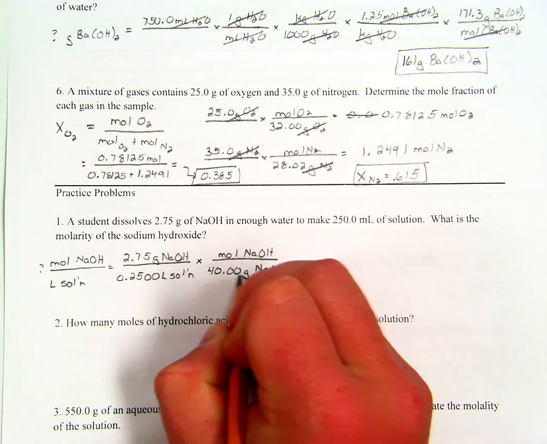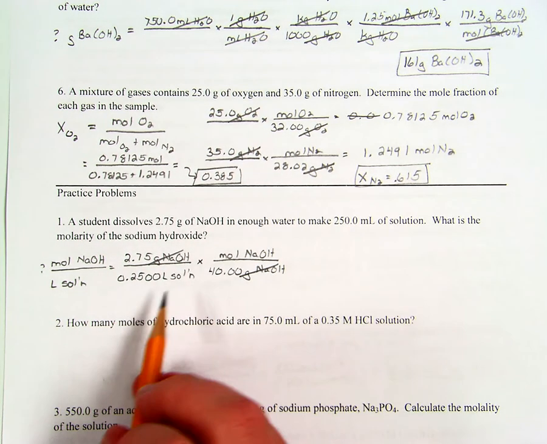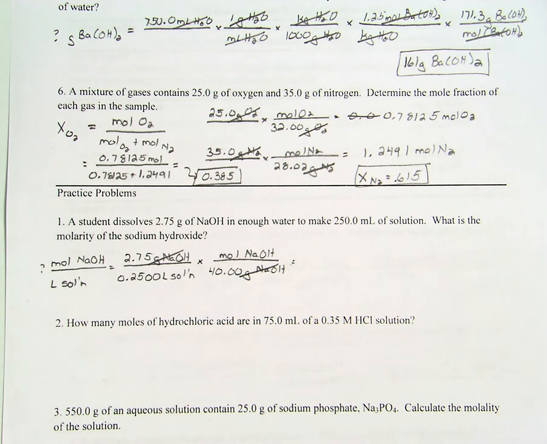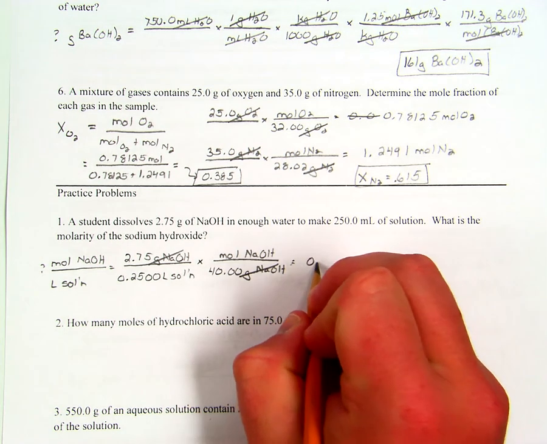Looks like we are going to get 3 sig figs. 2.75 is 3. So let's just plug that in here. 2.75 divided by 0.25 divided by 40. That gives us 0.275 molar for the concentration of the sodium hydroxide.